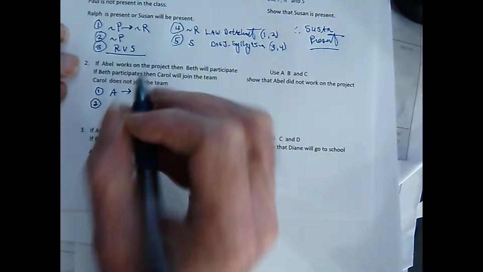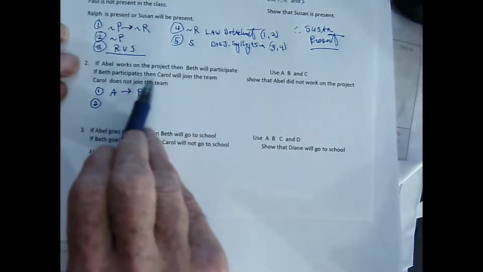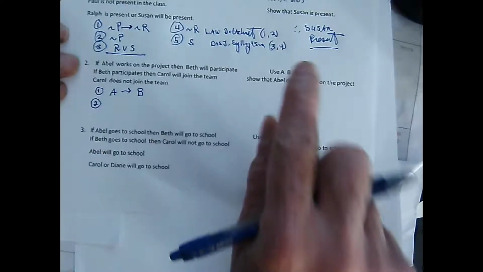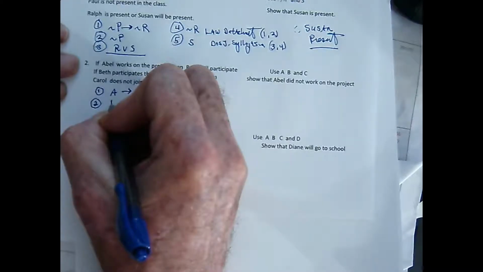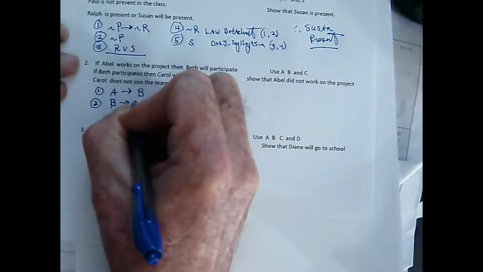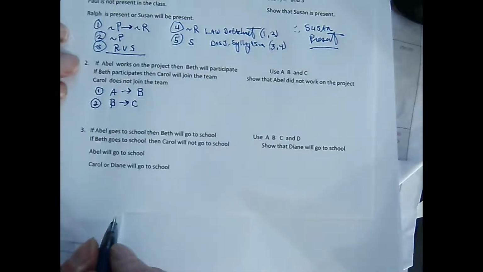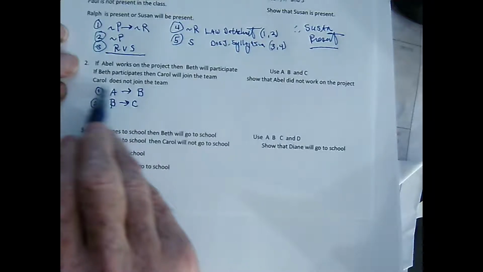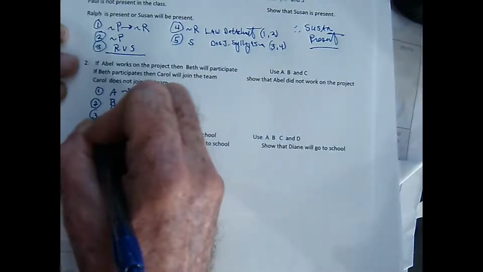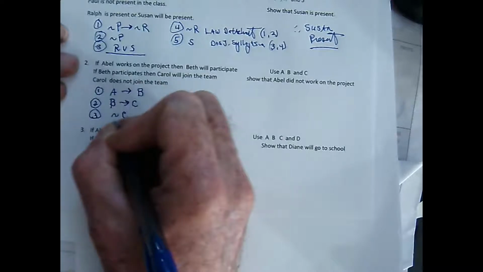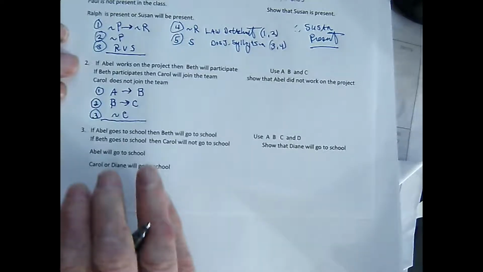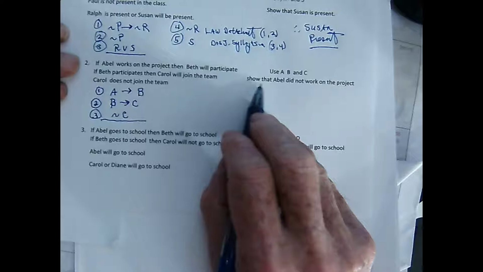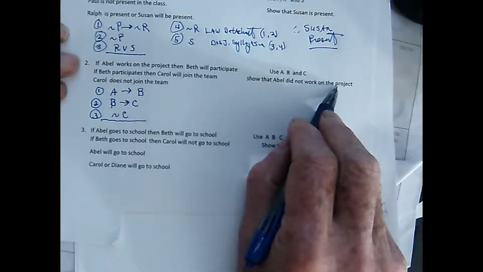Setting up the second premise, if Beth participates, then Carol will join the team. I'm using A and B and C. I think that must be if Beth participates, then Carol will join the team. Must be if B, then C. But I'm told here in my third premise, Carol does not join the team. That would be not C. So these are my premises, and I'm supposed to come up with a conclusion. I'm supposed to show that Abel did not work on the project. I'll work that through here.